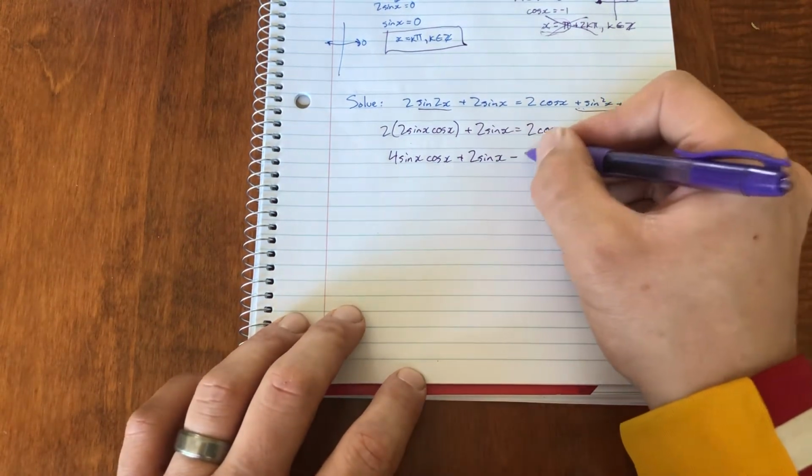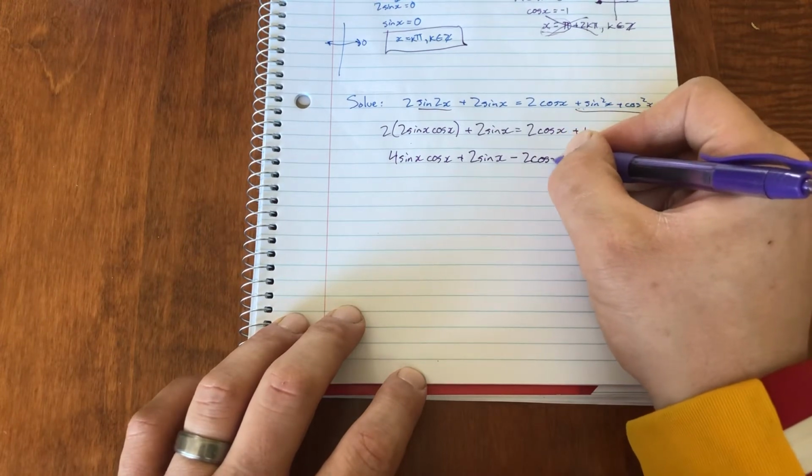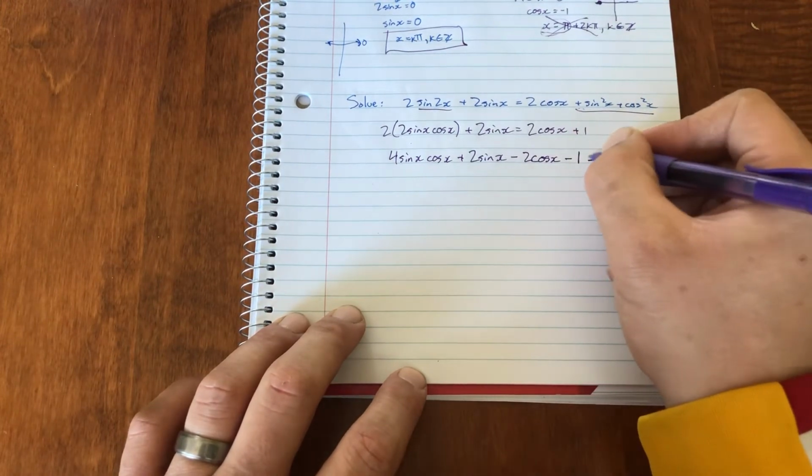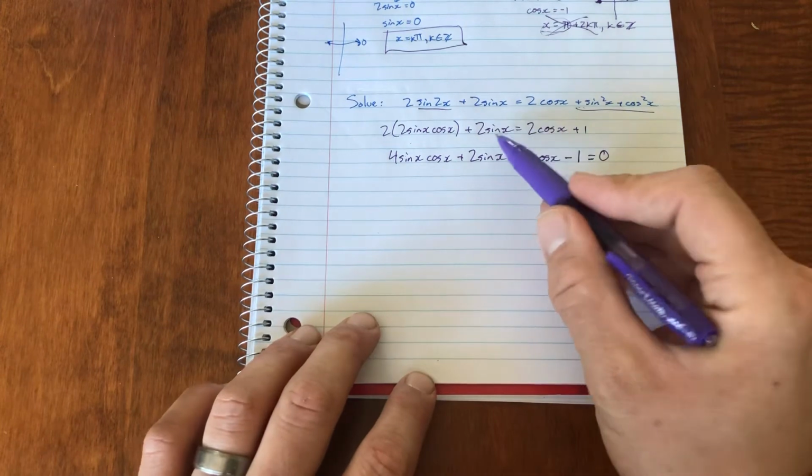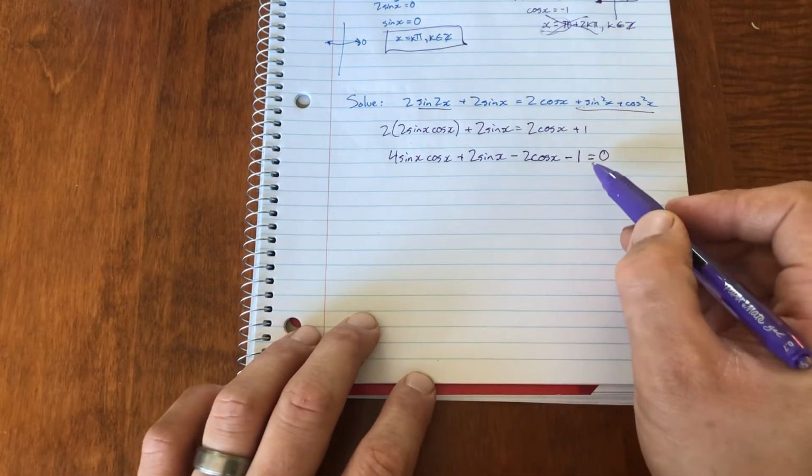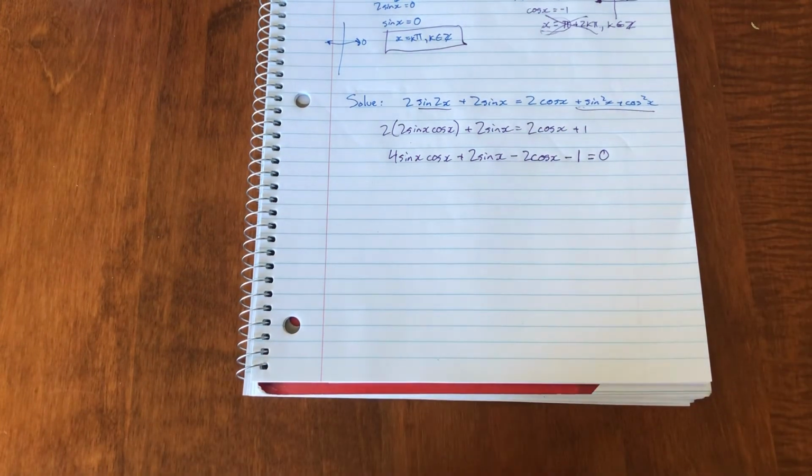I'm just going to move everything to one side. So I'll subtract 2 cosine x from both sides, and I'll subtract 1 from both sides. And I'm really not happy with myself right now because I'd have loved these equal signs to remain stacked. But I can only be so lucky. Now, wait a second.